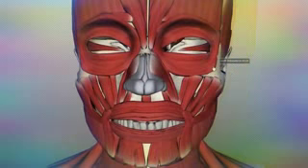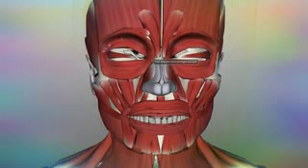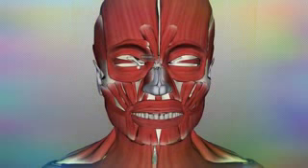So that's the orbicularis oculi, this circular muscle responsible for closing the eyelids. The next muscle is this muscle here, the corrugator supercilii, and it lies just deep to the orbicularis oculi, and it draws the eyebrows medially and downward.